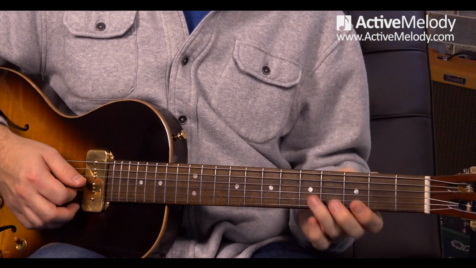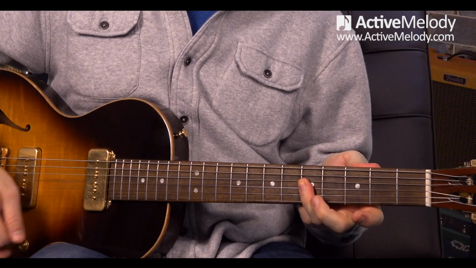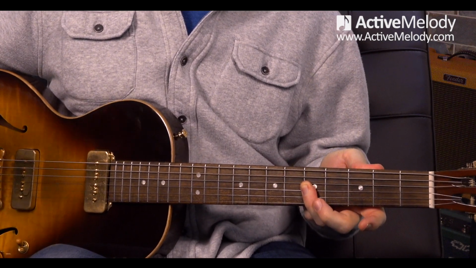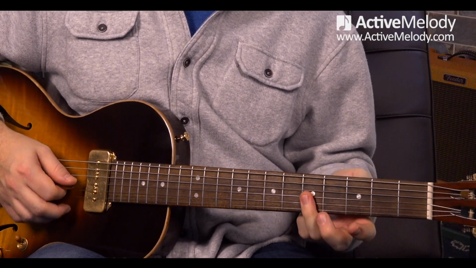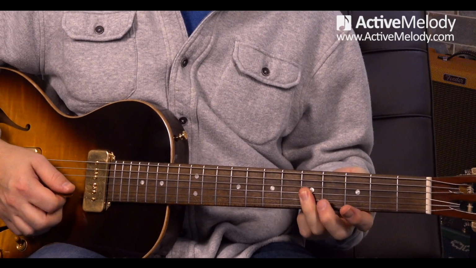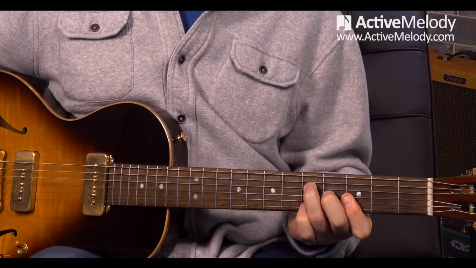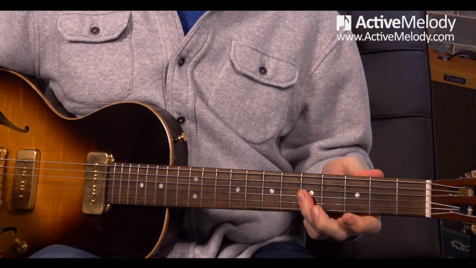And that's how I ended that. I went G, back to that D that I just showed you, top 3 strings there on the 5th fret, and then back to your G chord. That's actually the D9.